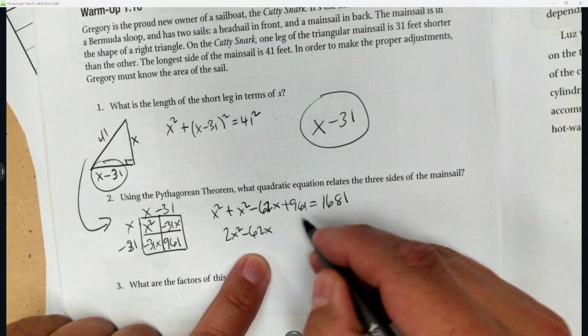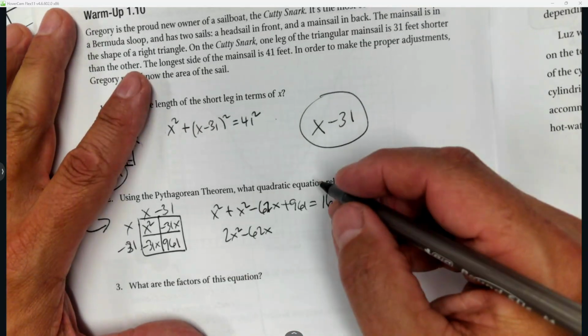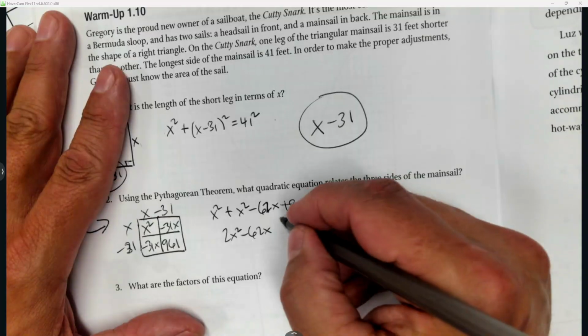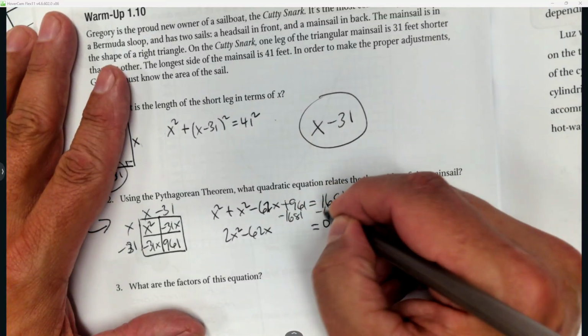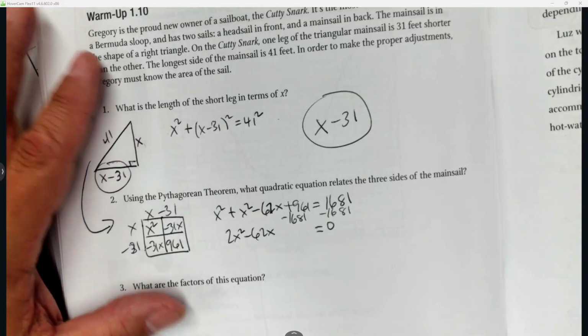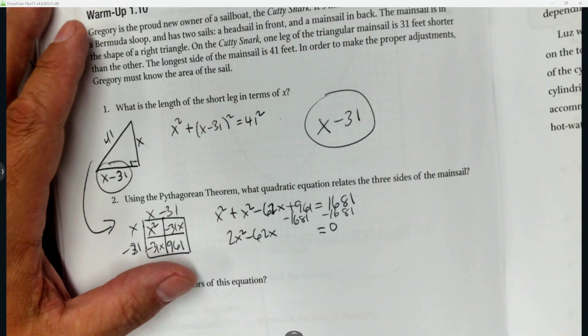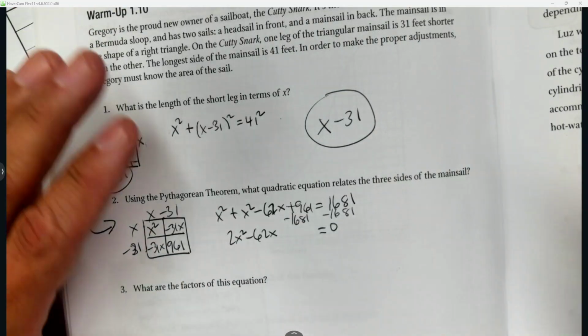So I have 2x squared minus 62x, and then I'm going to make this equal to 0 to be able to solve it. So to do that, I'm going to subtract 1681 to both sides. So 961 take away 1681, and that's a negative value of negative 720.